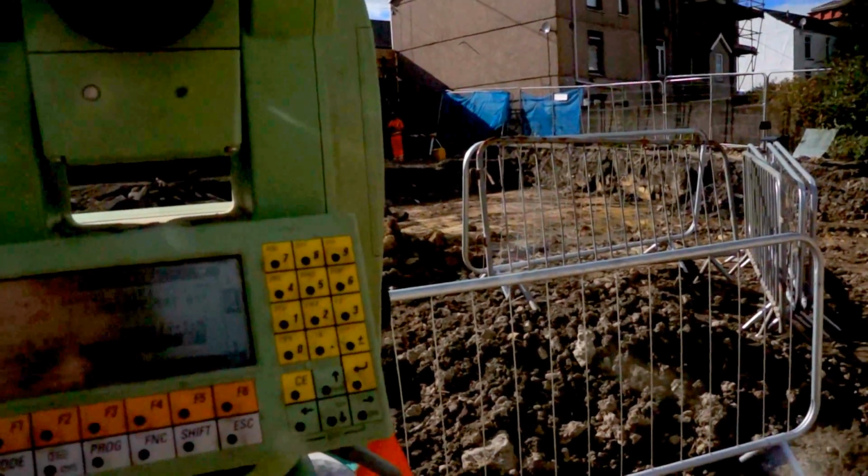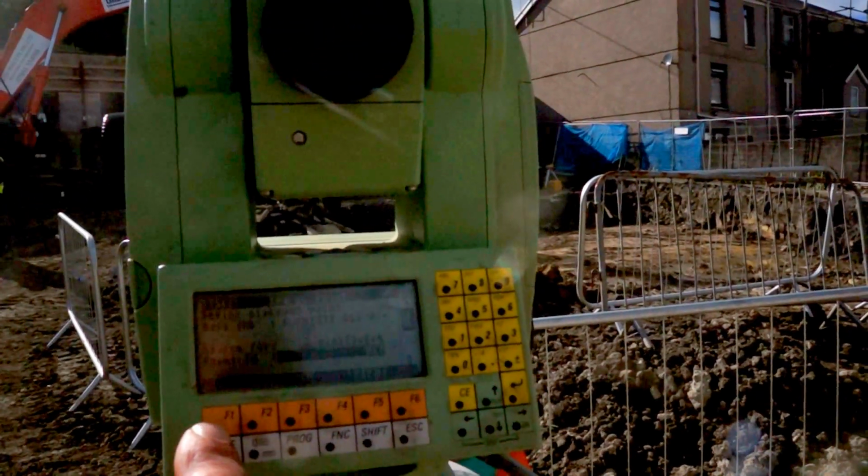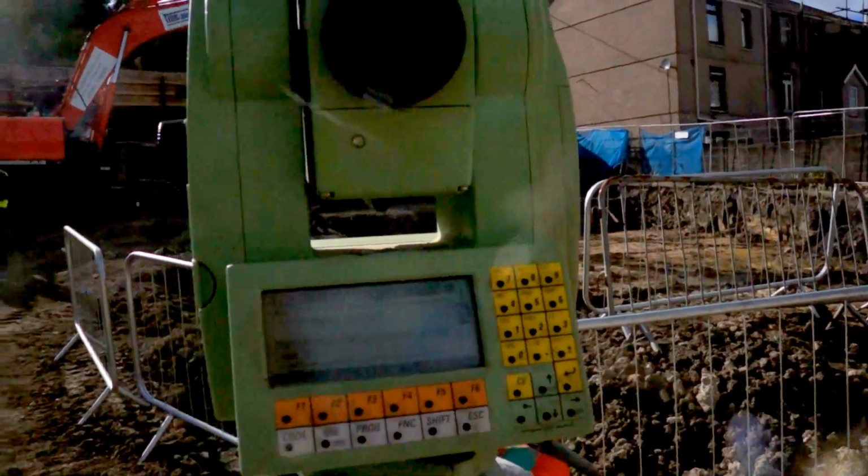Okay, we're going along to point number 17. We're searching for it and we're staking it.